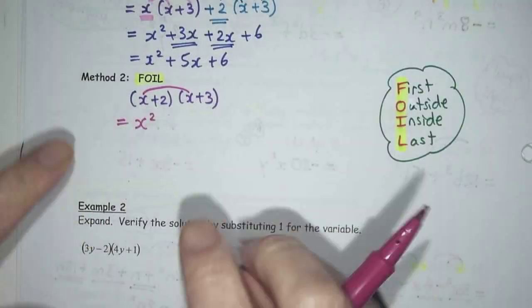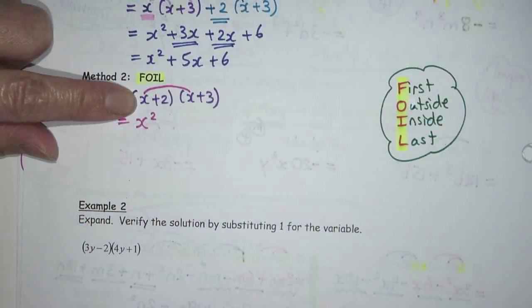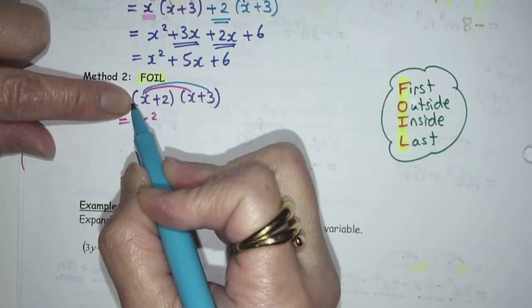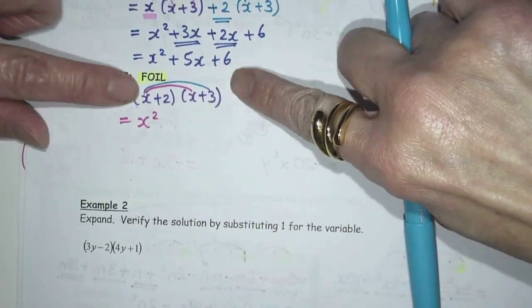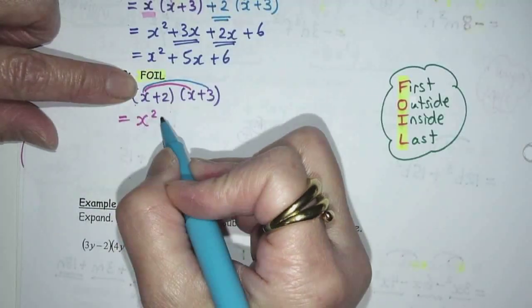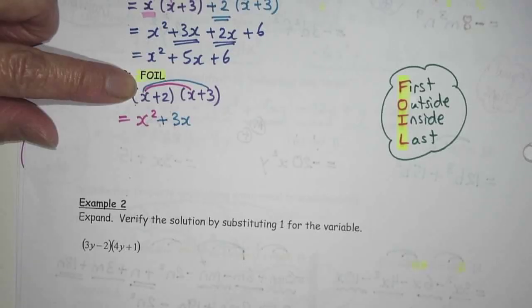Then the two outside, so if I have two terms here, the two outside ones are these two. So I'm going to go outside, which would be x times there. So this further out and further out. Not the two middle terms, but the two outside terms. The outside ones here, x times 3, which would get me 3x. So that's outside. Then it would go inside.